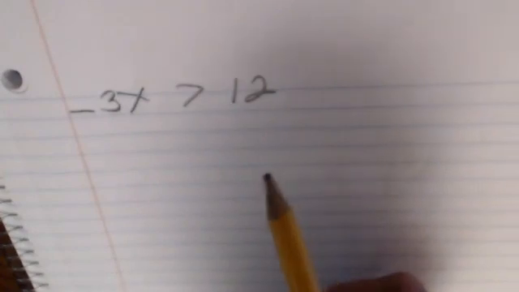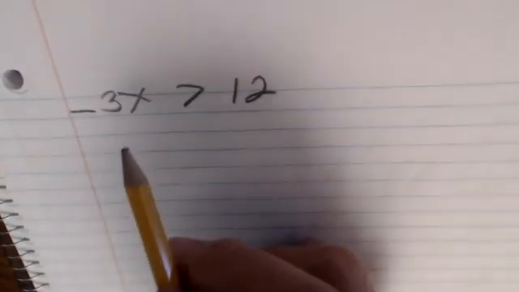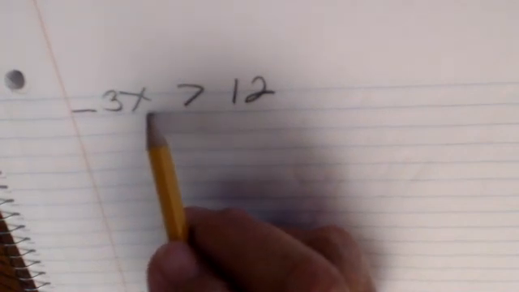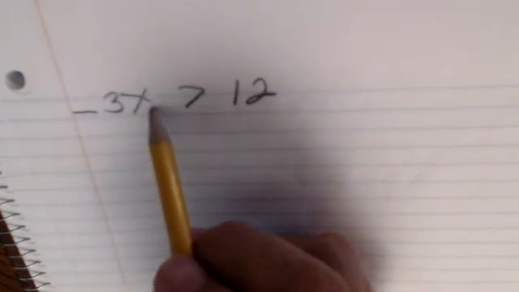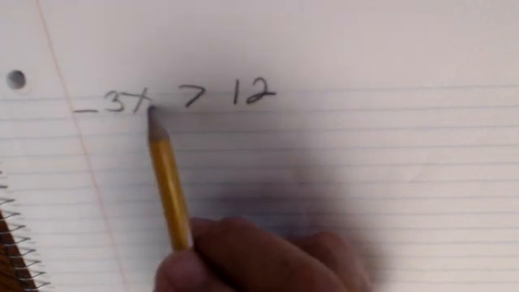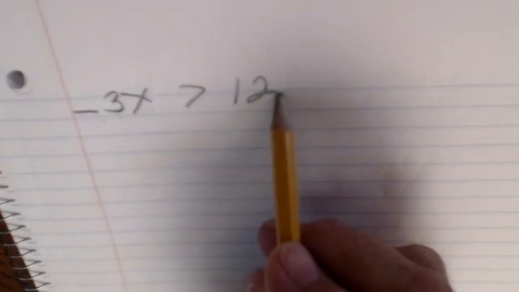Now, before we work this mess, let's just try to pick some numbers that might work. If I let x be 1, it's obviously not going to work. If I let x be any positive number, it's not going to work. But suppose I let x be negative 5. How much is minus 3 times minus 5? 15. Right, and 15 would be greater than 12. Is that right? Yes, sir. So it seems to indicate that we're probably going to have to get negative answers for our problem. Agreed?